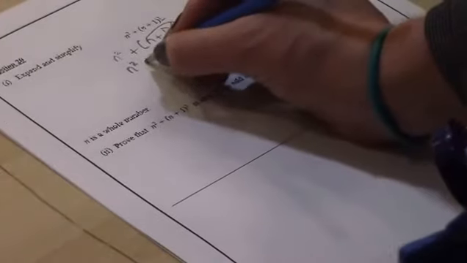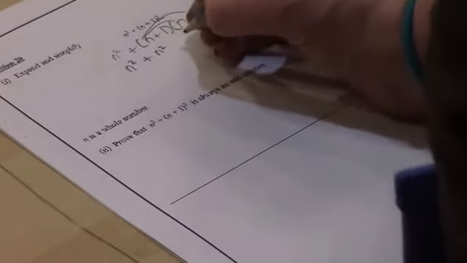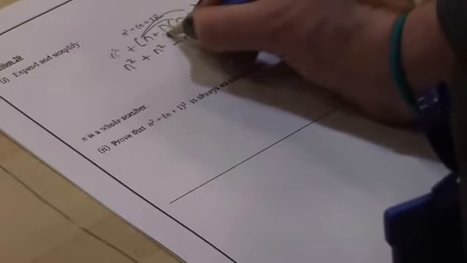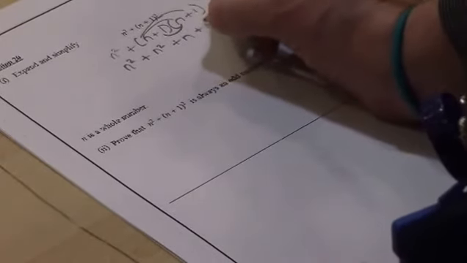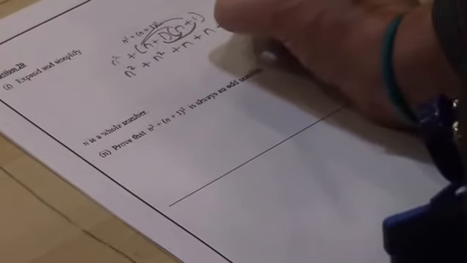I'm now going to expand my brackets. So step by step, my first terms, n times n gives me n squared. My outer terms, n times plus 1 gives me plus n. 1 times n gives me plus n. 1 times 1 gives me 1.